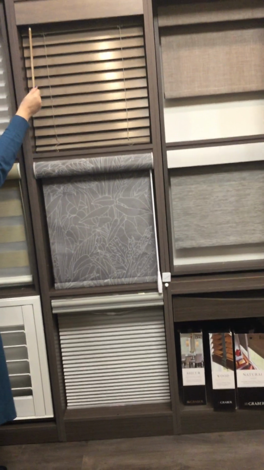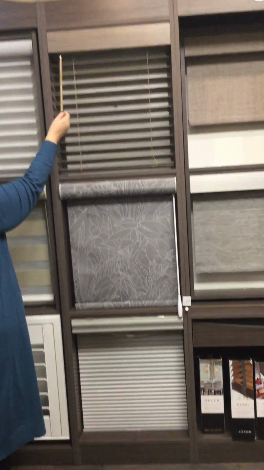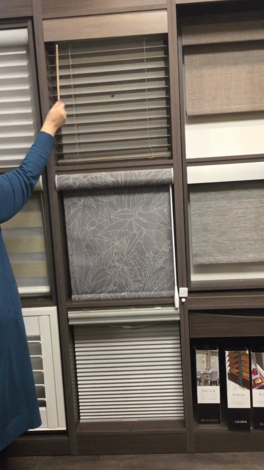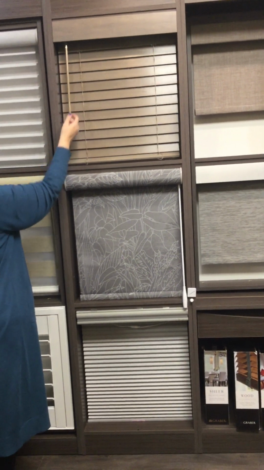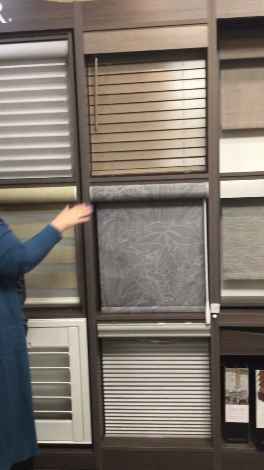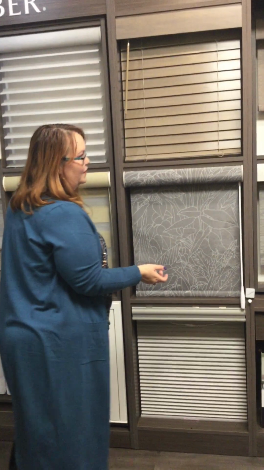You're up for it. So this is a cord tilt, and this is a wand tilt on a blind. The wand, I think, looks better, but you can see it just stays forever. For an older person who may be tending towards arthritis, I would never recommend something like this, but it is more child safe. And then the blind can be cordless as well. I don't think I have one over here that's cordless.